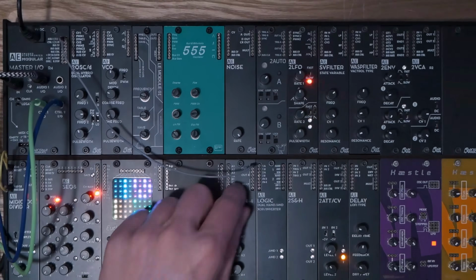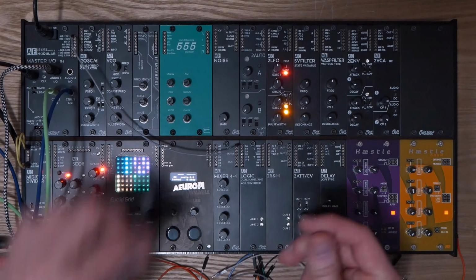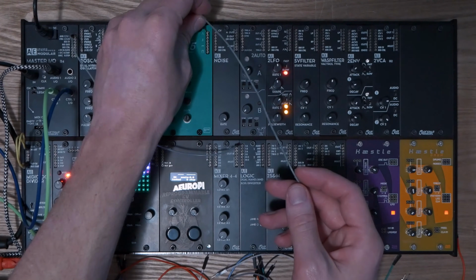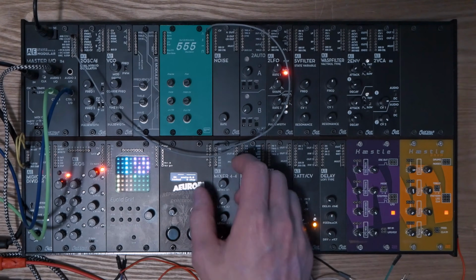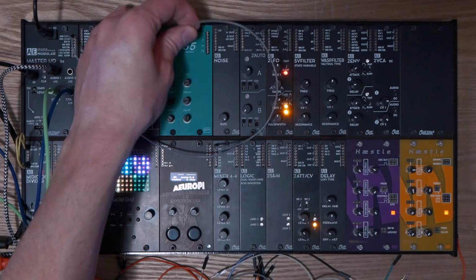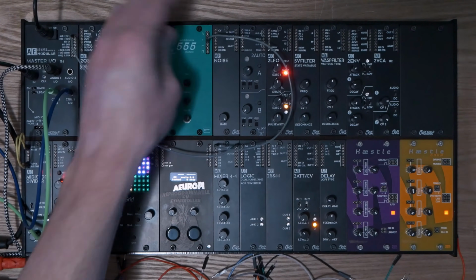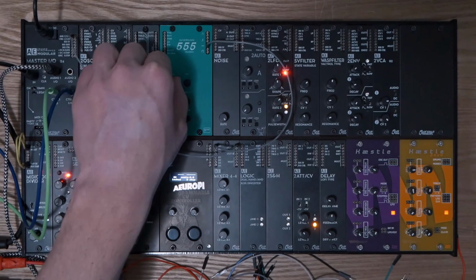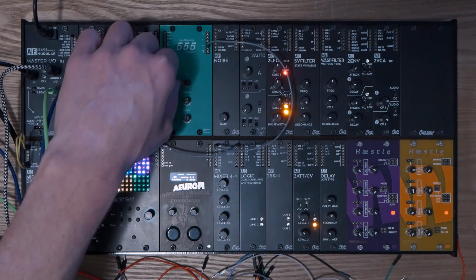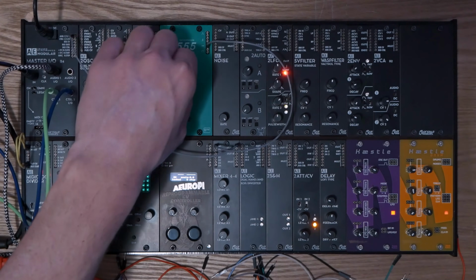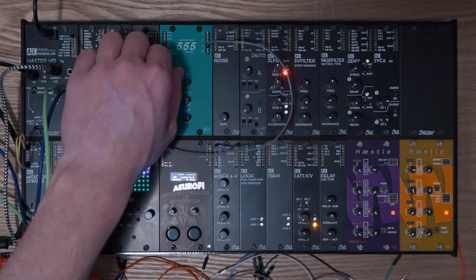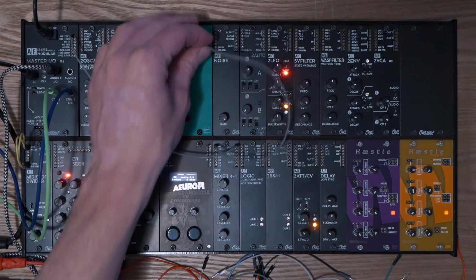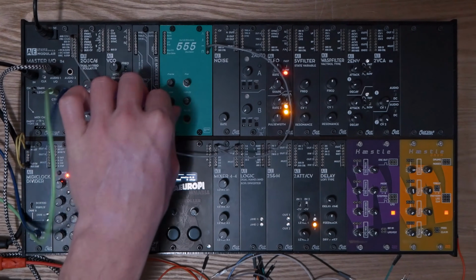So just to kick things off, I figured we might just plug in some of the raw sounds and have a listen to each of them. So we have the triangle wave, a sawtooth wave, sine wave. Yep, that's right, a sine wave. Which is really, really cool because I don't have any sine waves in the system so far, so I'm pretty stoked about that. And we also have a square wave with pulse width control.